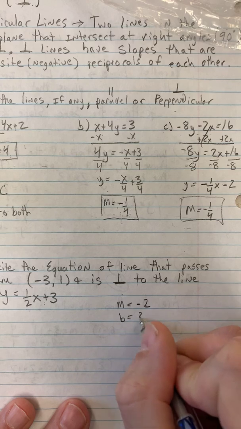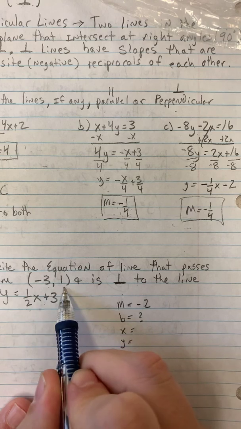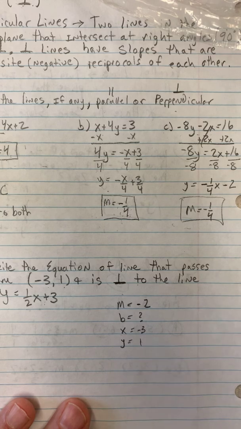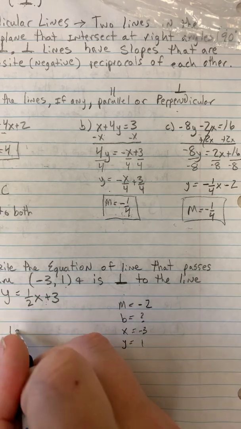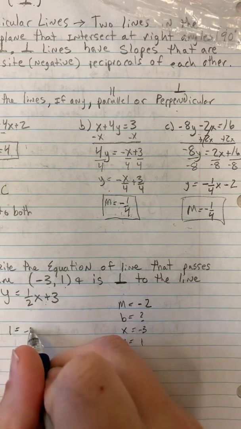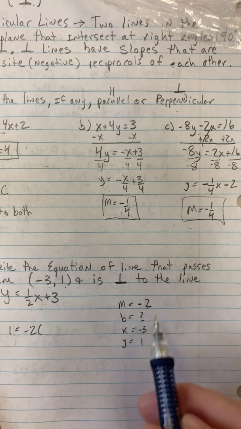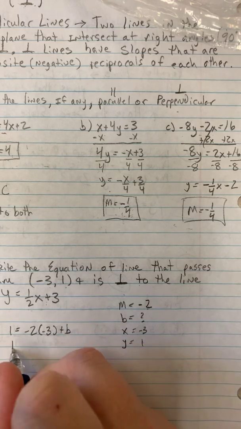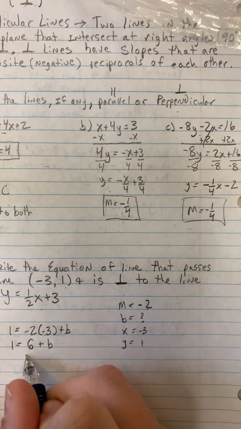You don't know what b is. You have an x and you have a y. Here's your x, here's your y. Your x is -3, your y is 1. I just need to solve for b now. 1 is going to equal your slope, -2. Remember, it's the perpendicular slope I'm using, times my x, which is -3, plus b. 1 is equal to negative times a negative, a positive 6, plus b.